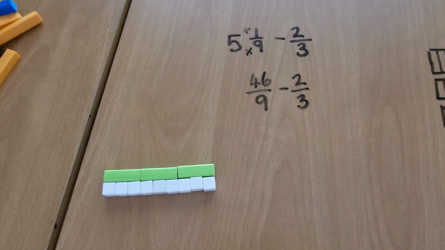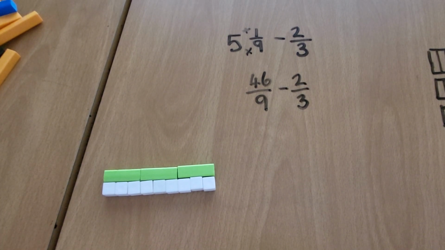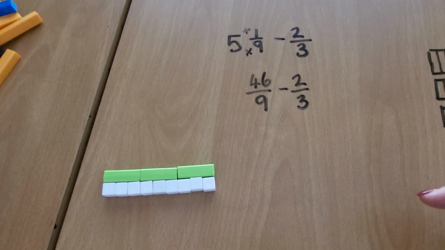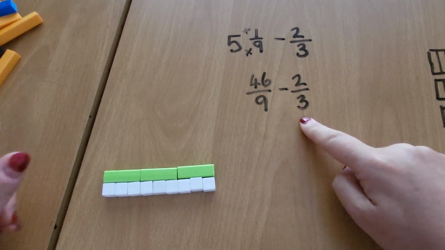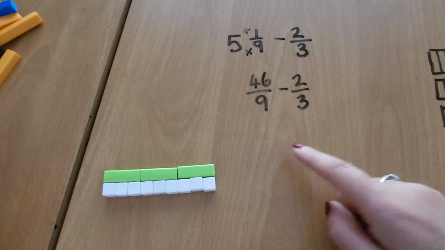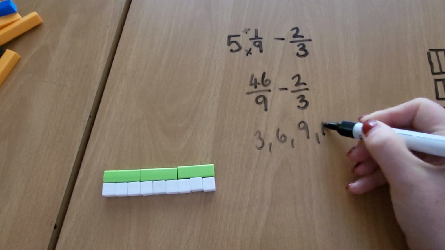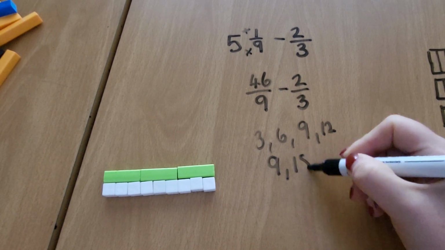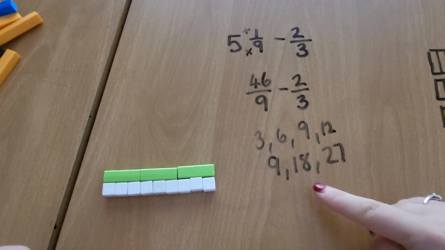Okay, so the first thing we're going to do is to find a number. Fractions are completely based on times tables because it's a repetition of the same number again and again and again. So we're going to find a number that both of these go into, so a multiple of these. Now you can do that by writing out the times tables, so 3, 6, 9, 12, and if we write the 9 times table, we've got 9, 18, 27. Now we're looking for the lowest number that is in both times tables.